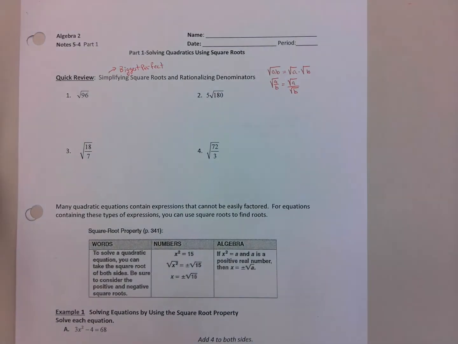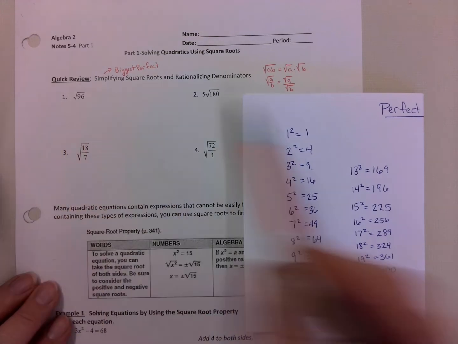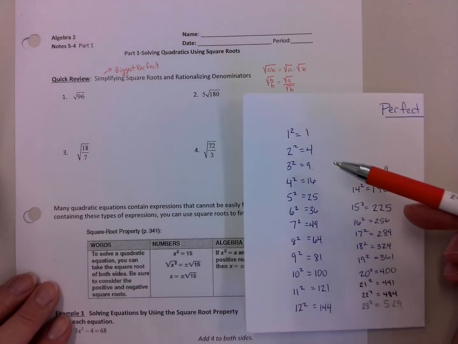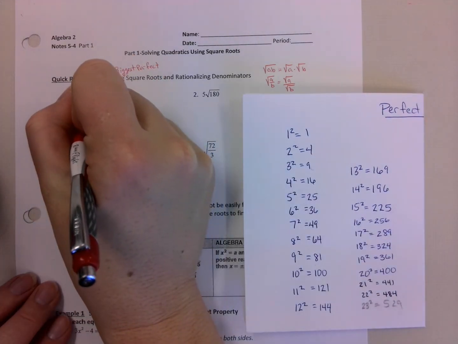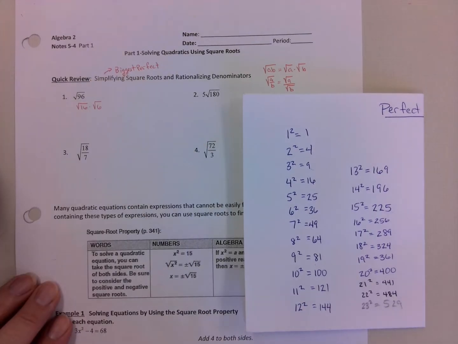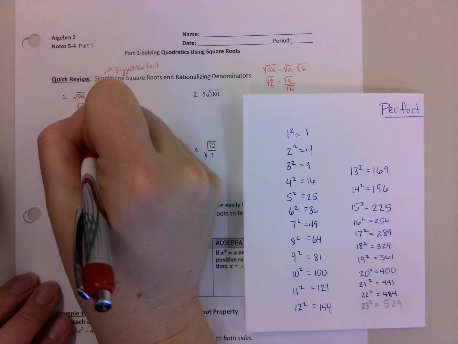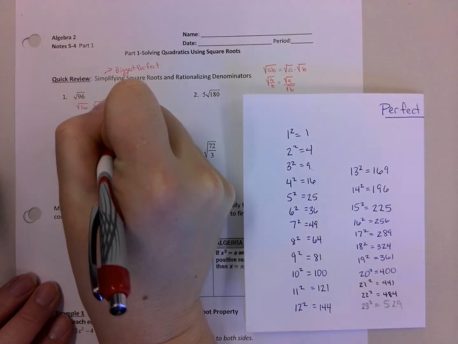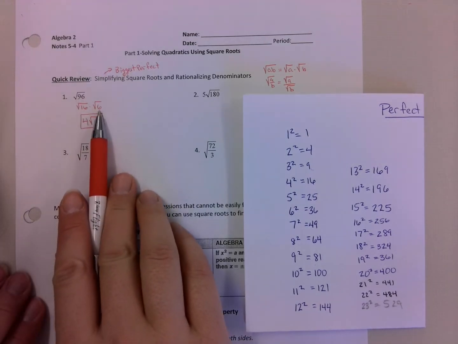All right, so you don't have to use a list, maybe you know them, but you would scan through your list and you would see that 4 goes into 96 and so does 16, and you would check to see if anything higher goes into 96, and it doesn't. So we would break this 96 down to make it the square root of 16 times the square root of 6. I'm just using my perfect squares. I want the biggest perfect square, and that would leave me 4 square root of 6. Final cleaned up answer. I know that 16 was the biggest perfect square because 6 does not have any perfect square factors in it.